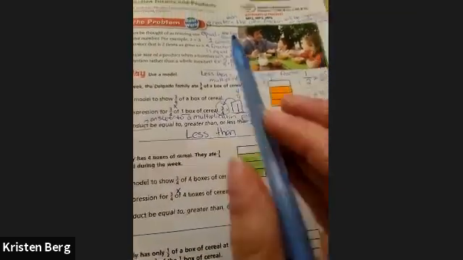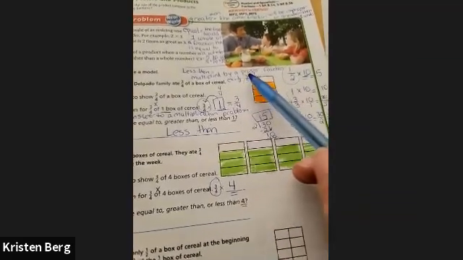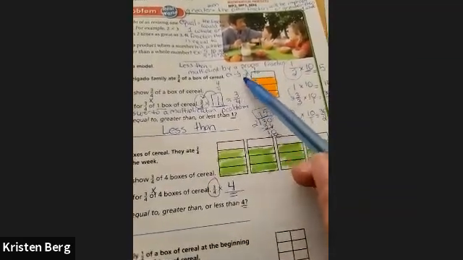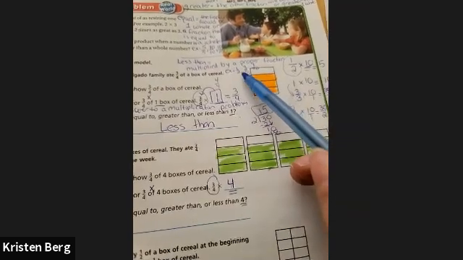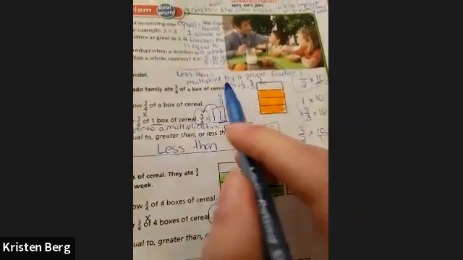Is that fraction improper, which means bigger than 1 whole, or is it proper, meaning the numerator is not bigger than the denominator? This is proper. So therefore, it would be less than 1 whole. So if I'm multiplying a number that is less than 1 whole by 4, my answer should come out to be less than that number 4.